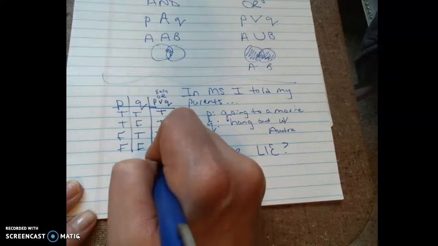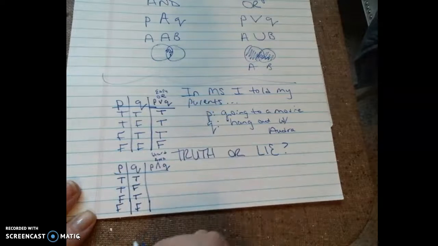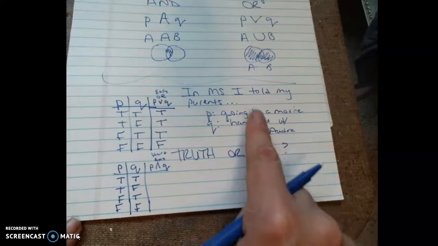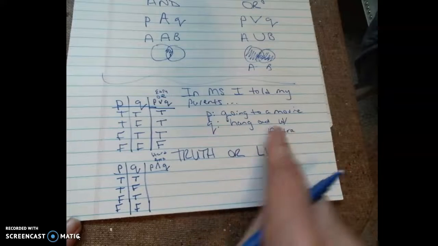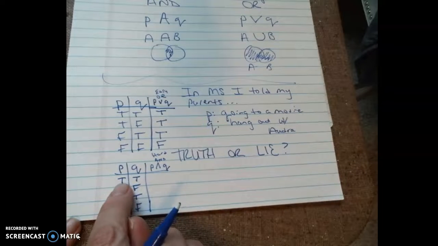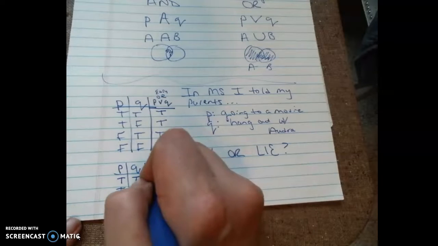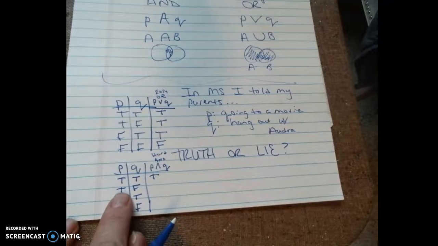And is harder to tell the truth because I'm adding a lot of requirements. So again, still going to the movie, still hanging out with Audra. But this time I told my parents that I'm going to the movie and I'm going to hang out with Audra, both. So here, did I go to the movie? True. Yes, I did. Did I hang out with Audra? Yes, I did. So I told my parents the truth. T stands for true.